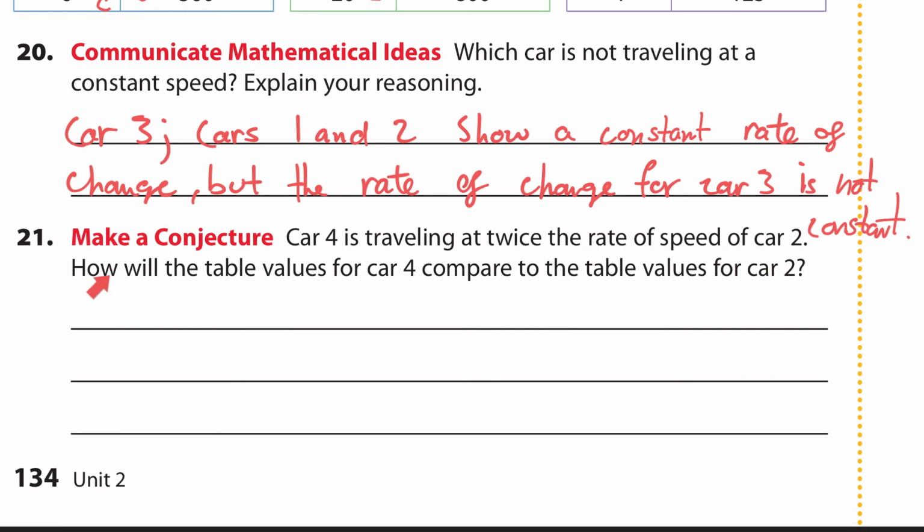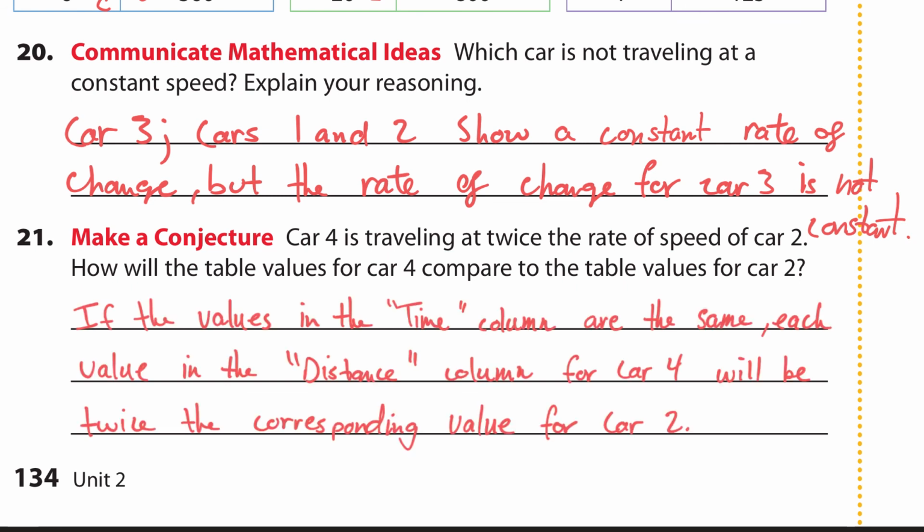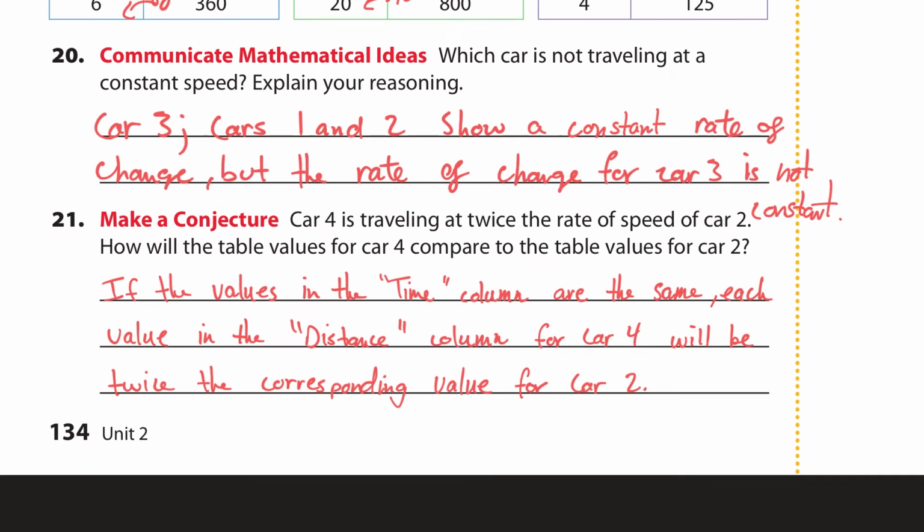Okay, and then we have car 4 traveling at twice the rate of speed as car 2. How will the table of values for car 4 compare to the table of values in car 2? So what I have to say about this is, if the values in the time column are the same, each value in the distance column for car 4 will be twice the corresponding value for car 2. Let me give you an example.